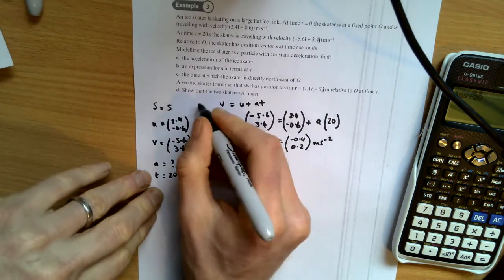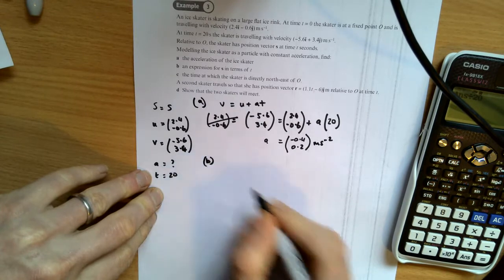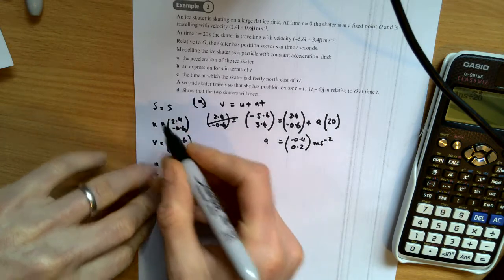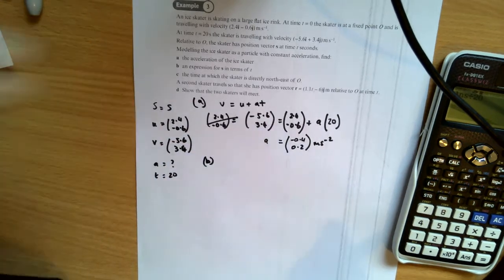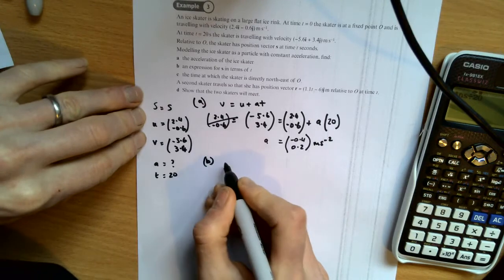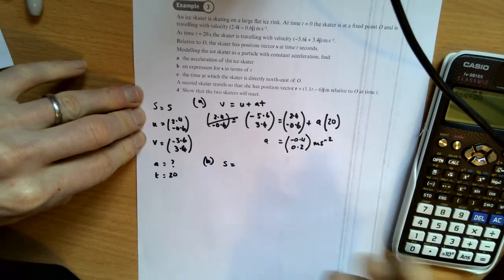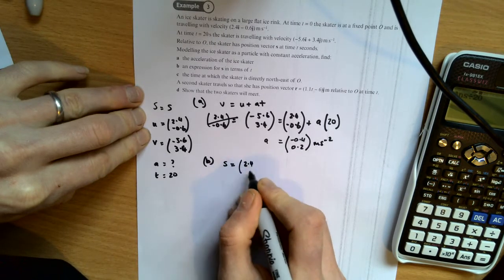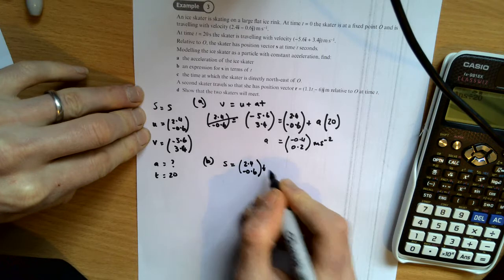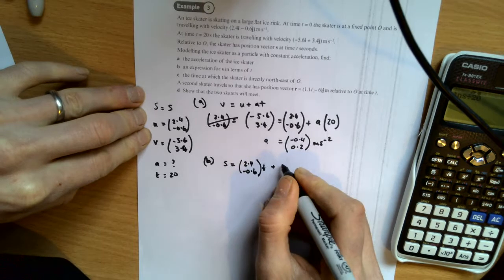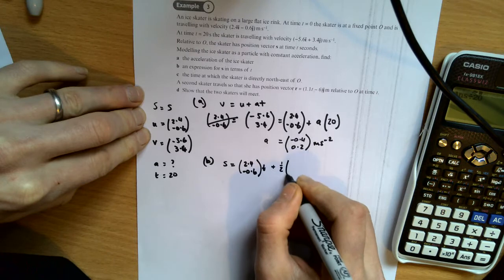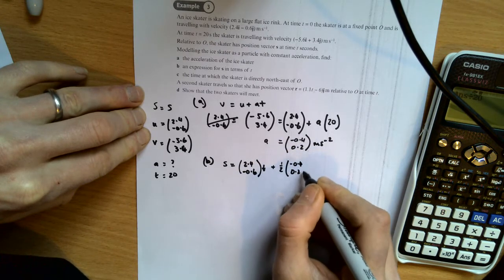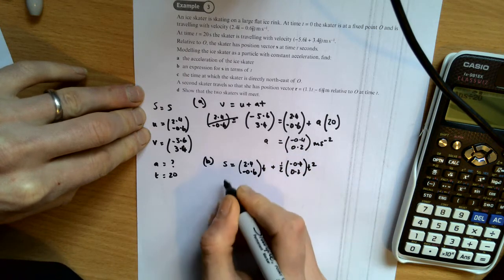So part B, find an expression for s in terms of t. Okay, so I can use my other equation, s equals ut plus half at squared. So s is equal to u, (2.4, -0.6) t plus half times (-0.4, 0.2) t squared.